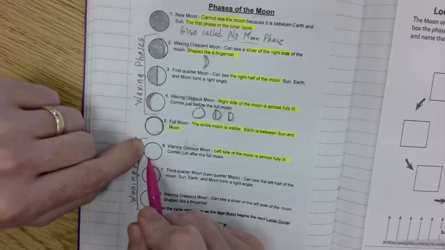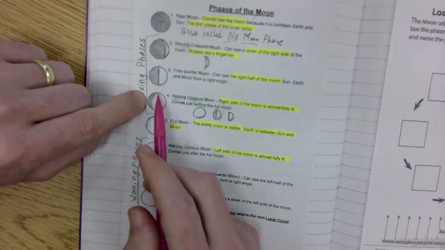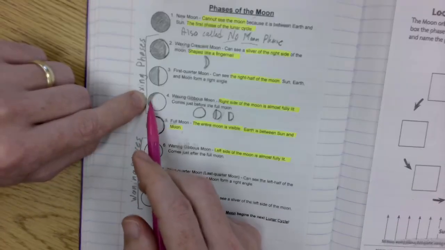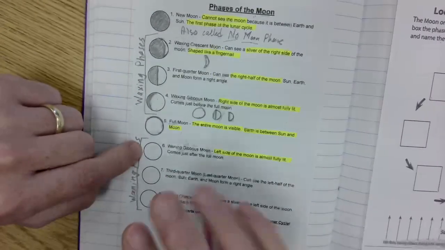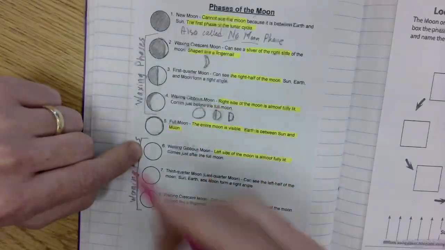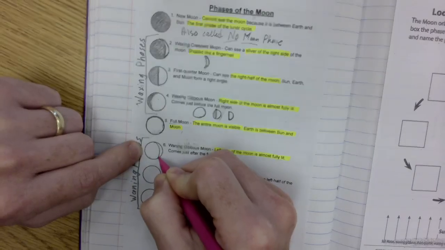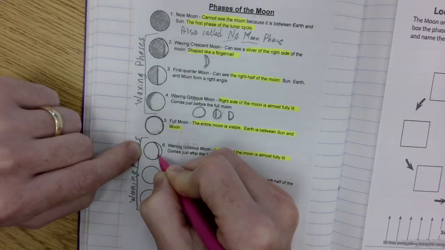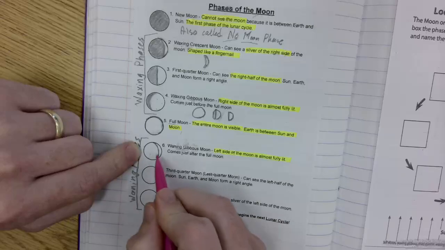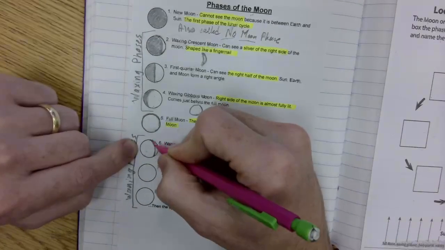So a waxing gibbous is light on the right with a little shadow on the left. A waning gibbous, we're just going to flip it. So we're going to draw like this. And for the waning gibbous, our light is on the left, so we need to shade the right.